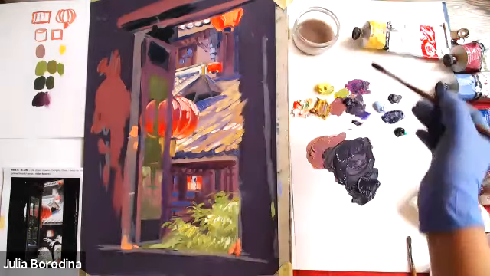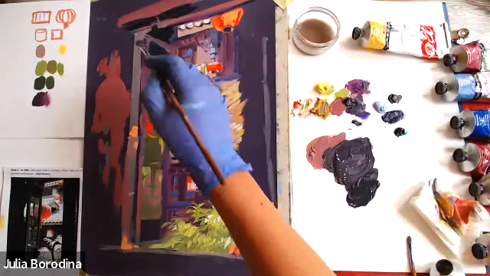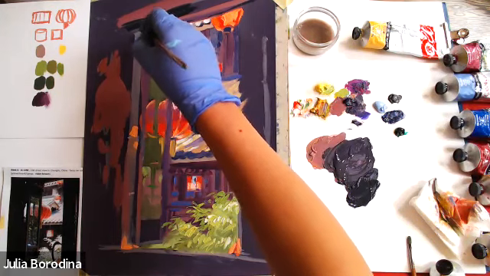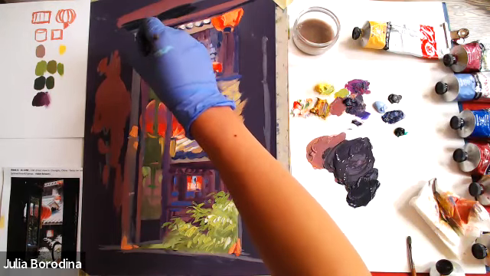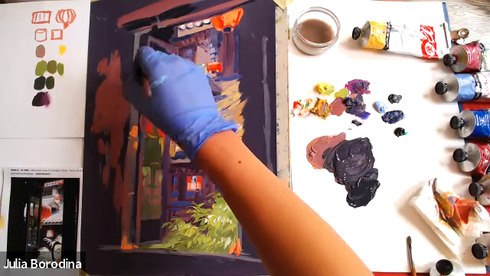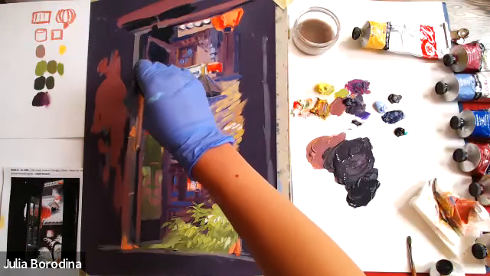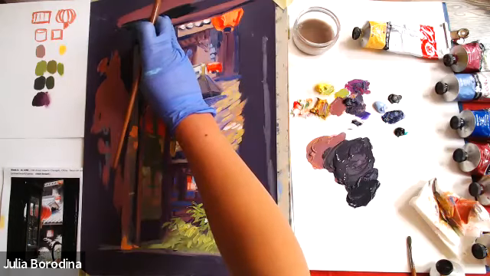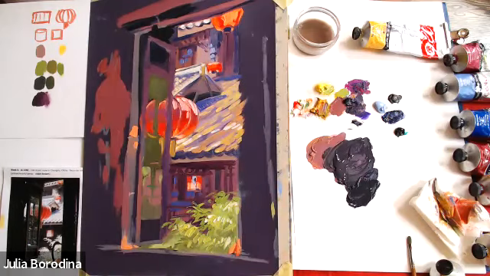Some noise coming from outside, so that stopped it. A little bit of darkness on here, that lovely blueness. It's going to be the edge of my shutter here.